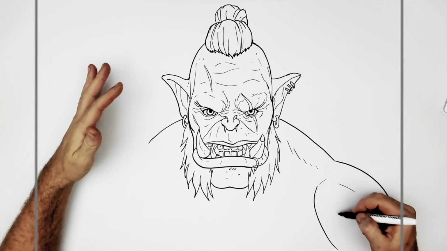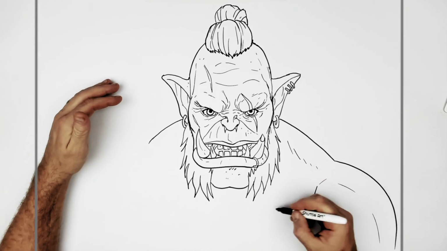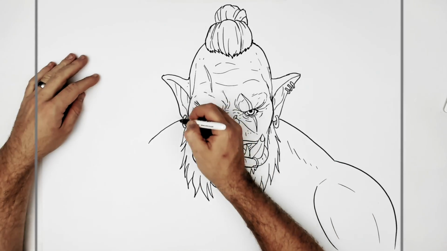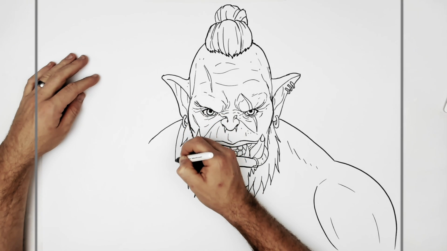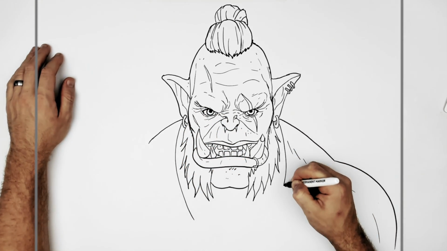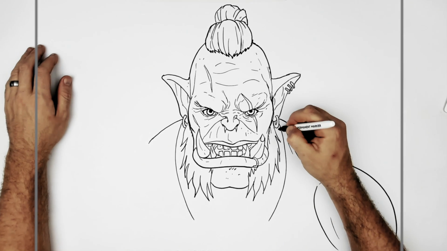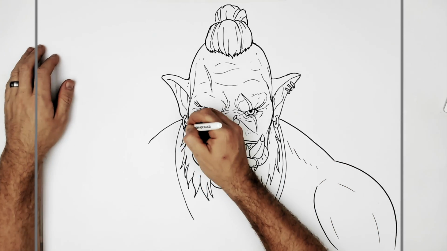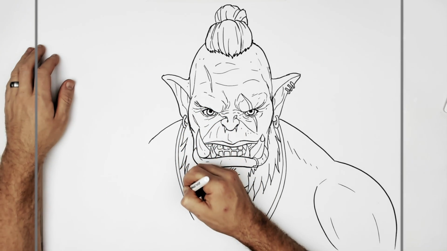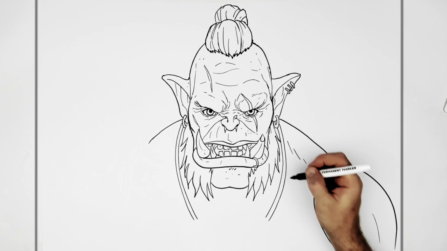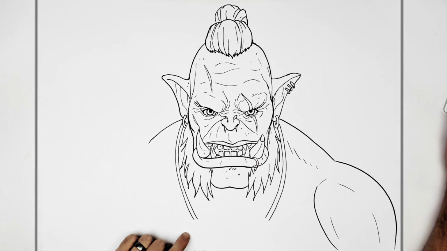Can't see his other shoulder, right? Because of muscles and chains and things. So he's got a necklace that comes out from behind his neck. We'll do that. We get down to about here, there's teeth hanging onto it. So, little toots.